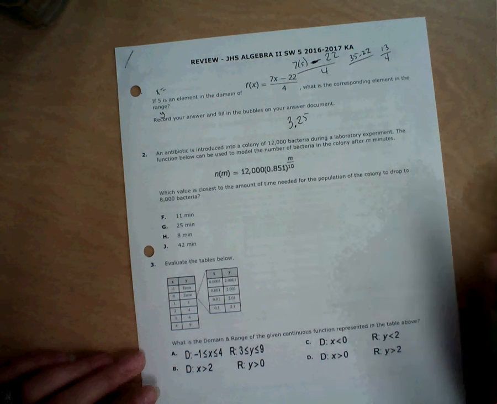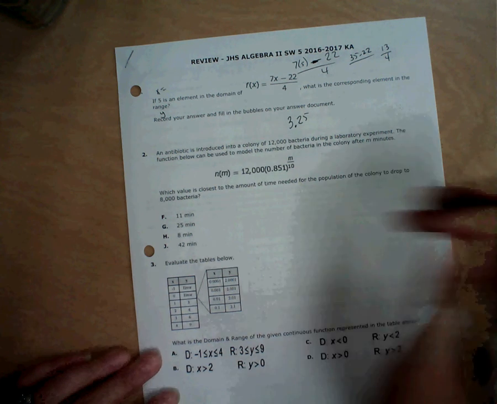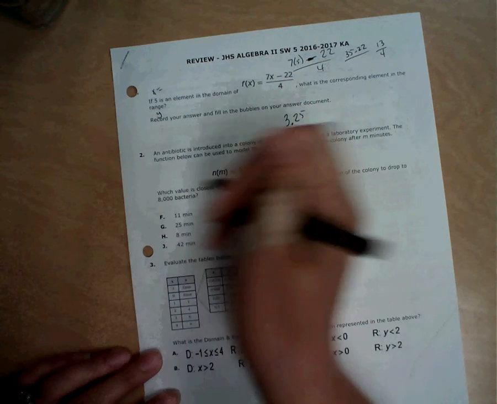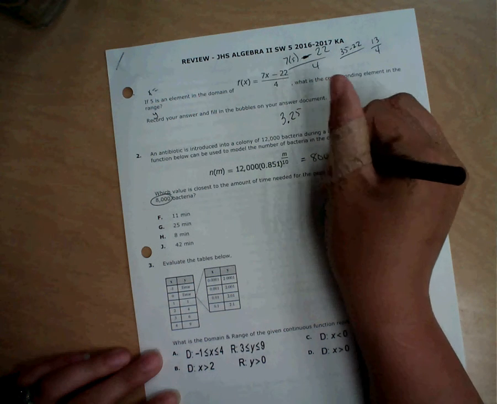2. An antibiotic is introduced into a colony of 12,000 bacteria during a lab experiment. The function below can be used to model the number of bacteria in the colony after n minutes. Which value is closest to the amount needed for the population of the colony to drop to 8,000? So this is when this would be equal to 8,000.